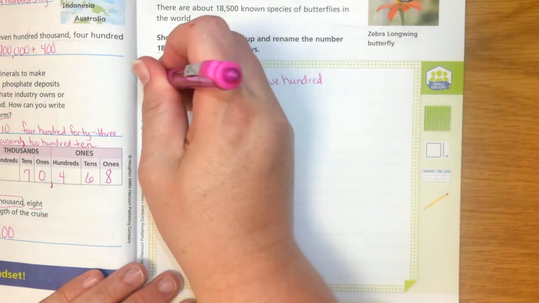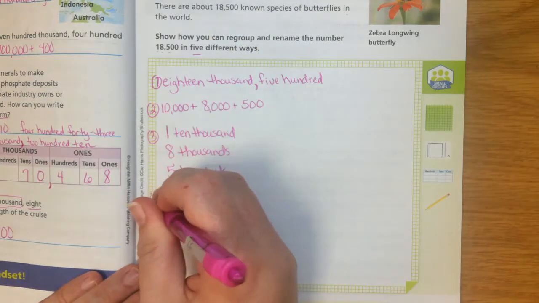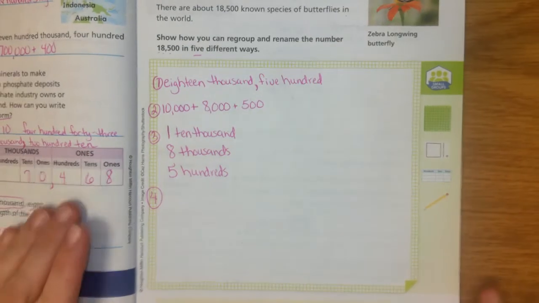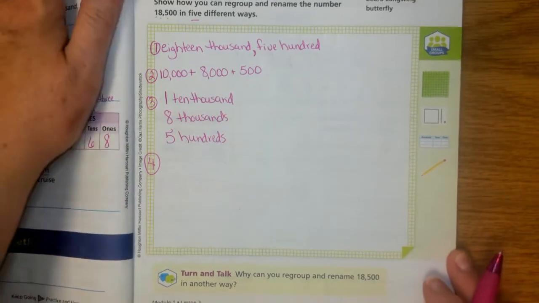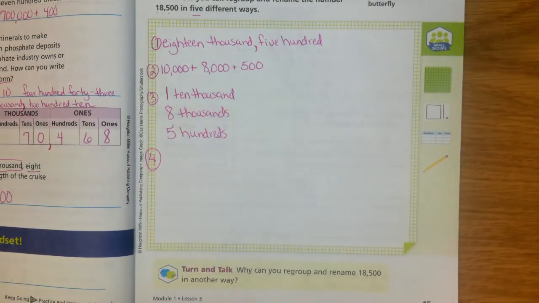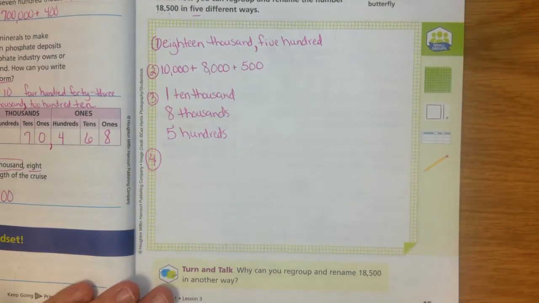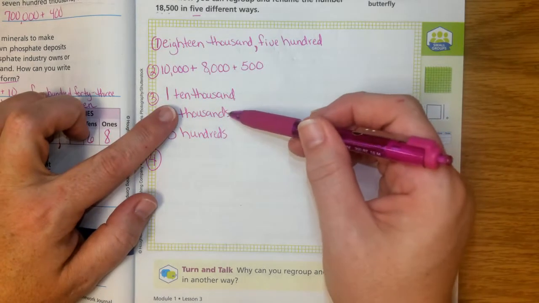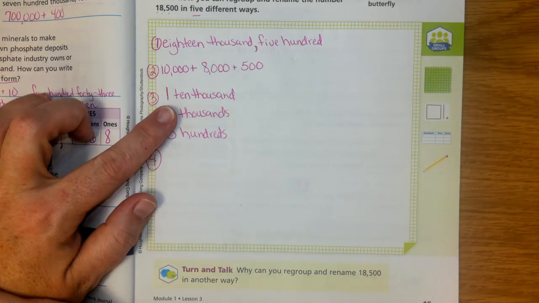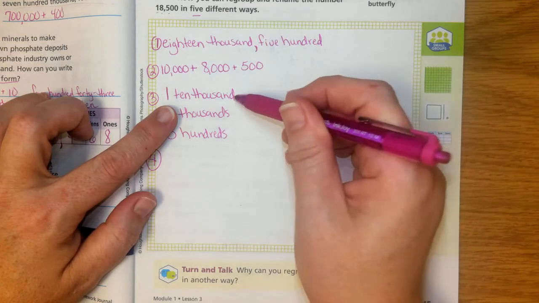So here is one way that we were able to show. This is a second way, and this is a third way. A fourth way that we could show the number 18,500 is through base 10 blocks. Now, I don't have a 10,000 base 10 block, but there is something I do know about my base 10 blocks. If I have 1 10,000, that means I have how many thousands that make up 1 10,000? Aren't there 10 1,000s in 1 10,000?